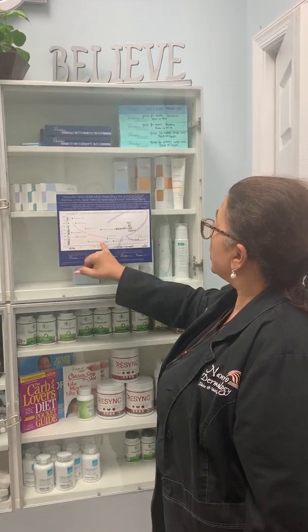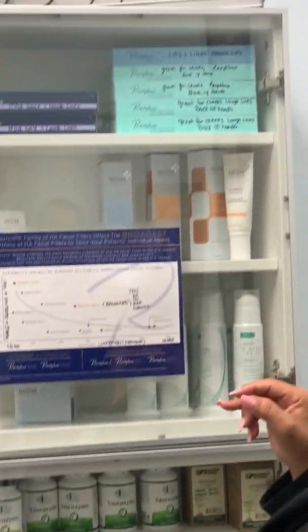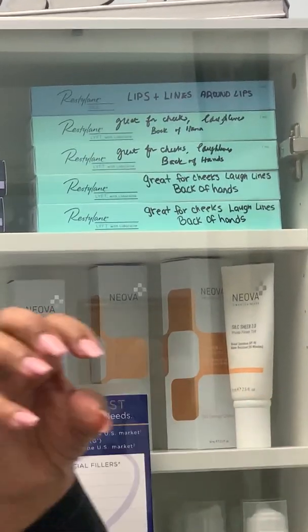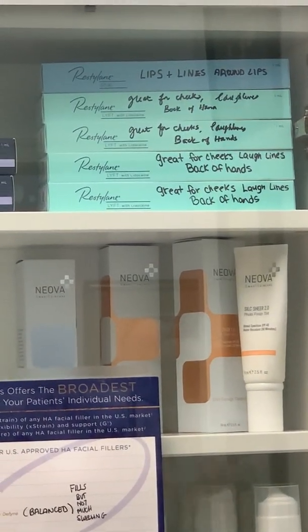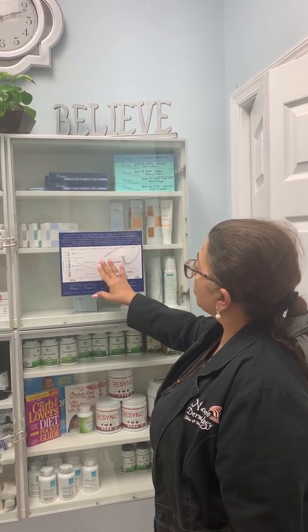Now, let's say, for instance, you want to do, let's say you want to really have some big cheeks, okay? Well, what you want to do in that case is you want something that's got a big G-force. Because if you put something watery, you put it in, just the force of the tissue trying to lift it up, you're not going to get any result. So you can pick and choose depending on what you want.